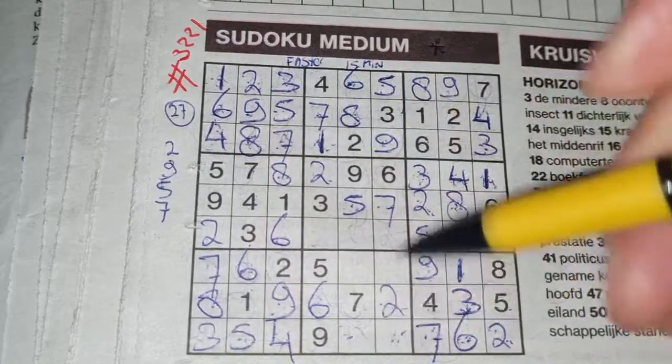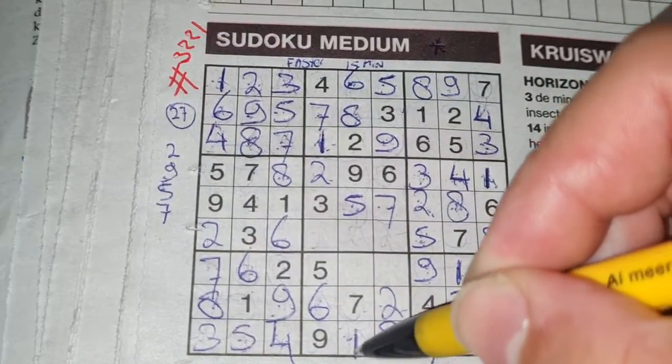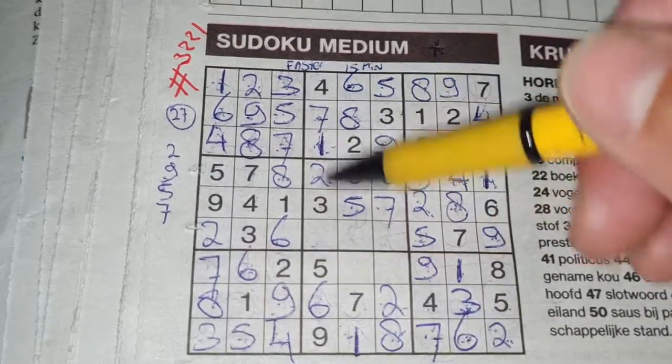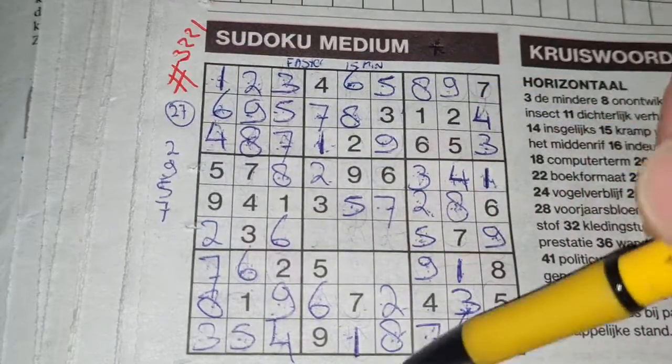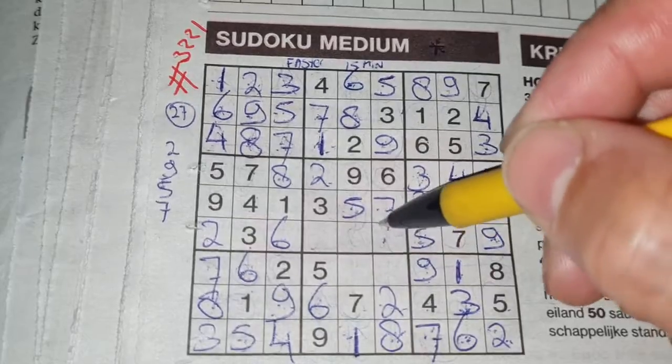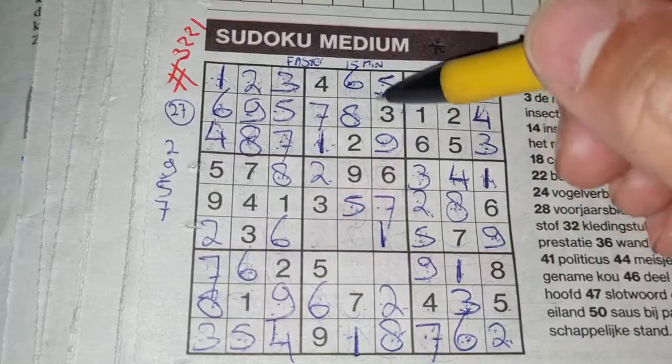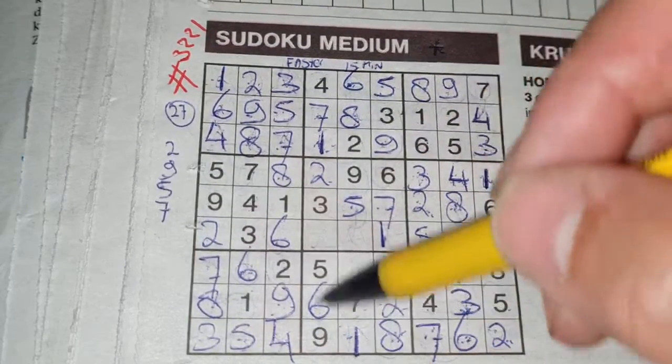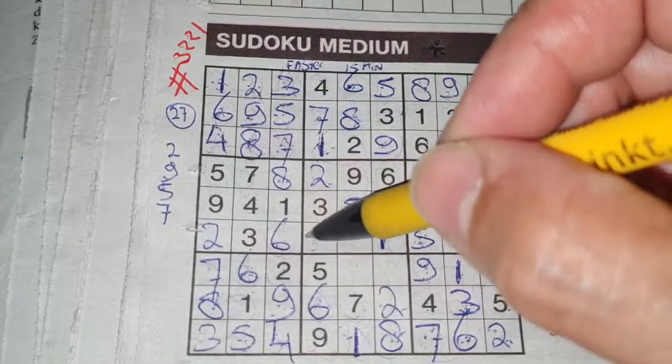We see here an 8, no 8 there. 8 should be here, and a 1 goes there. 1 in this column, 1 in the middle column. So the column next, the only place for the 1 should be there. 8 in this column, 8 in the middle column. So the column next, the only place for the 8 should be there.